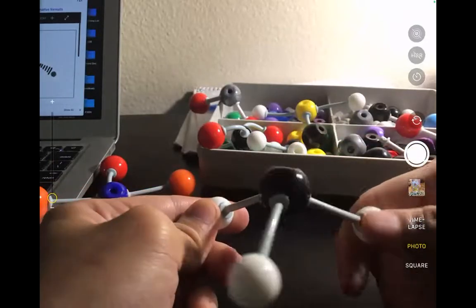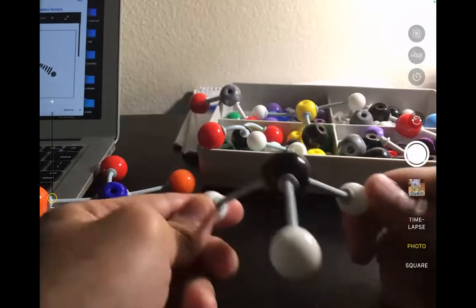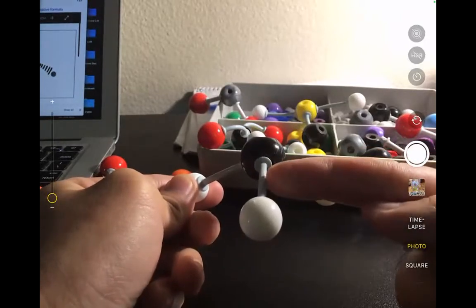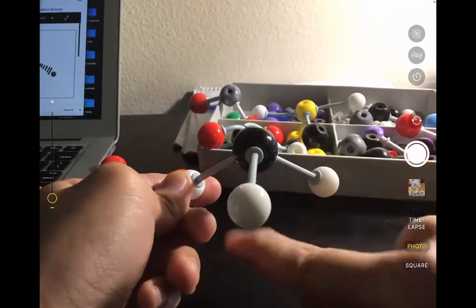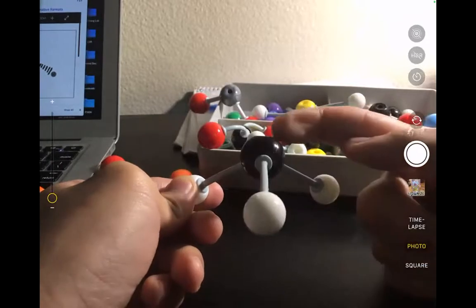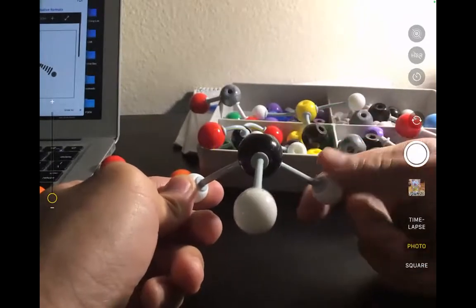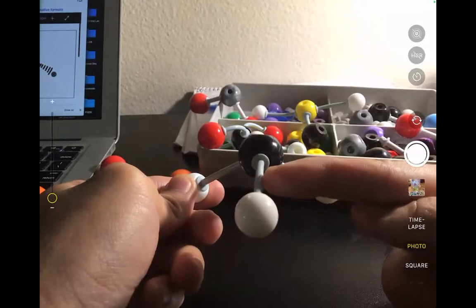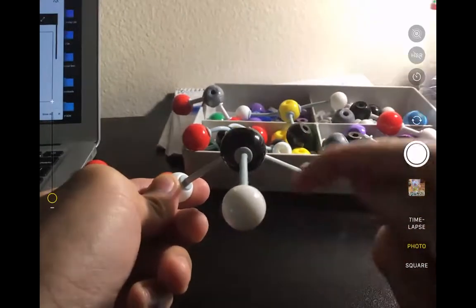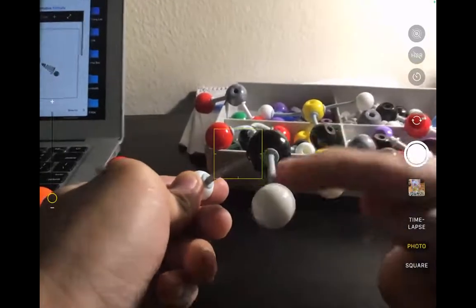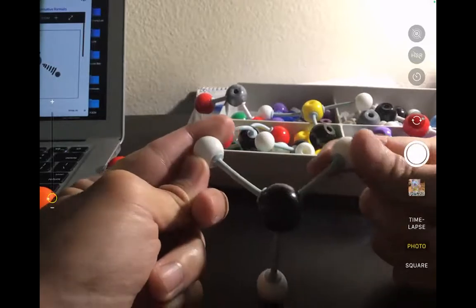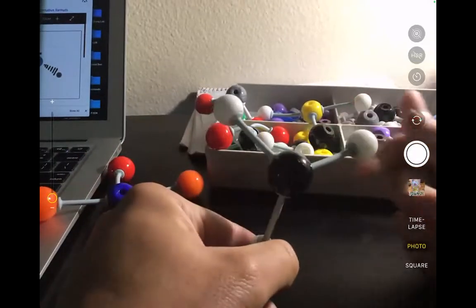In terms of representation, if we're doing front view like this, notice how this is going to be a wedged. These two are going to be dashed because they are behind the black sphere. So if it's front view like this, 1 wedge and then 2 dashed. If it's top down, what would you use?